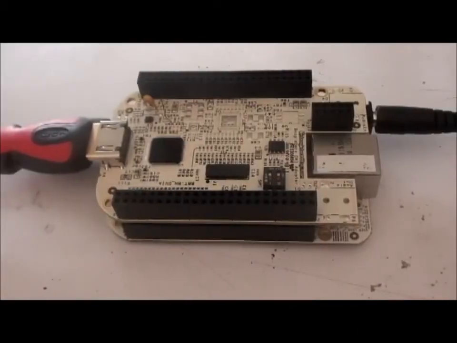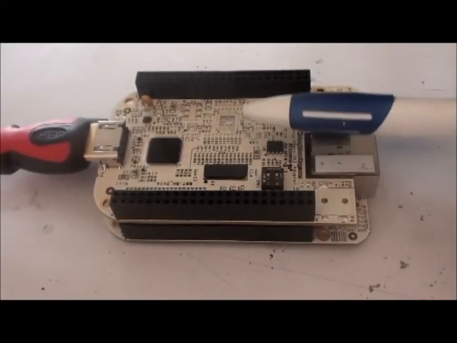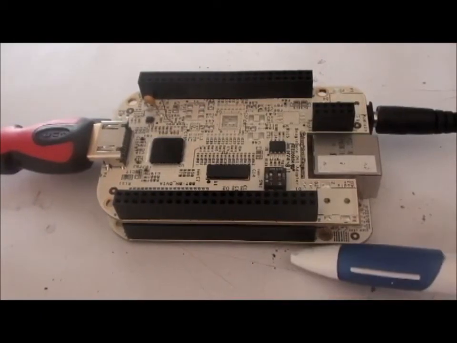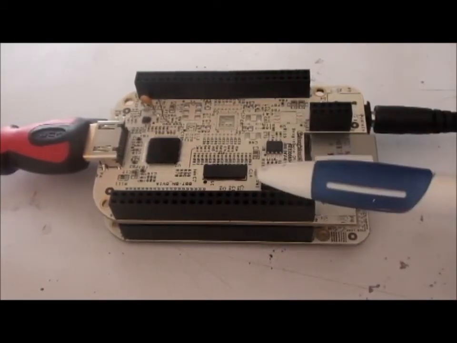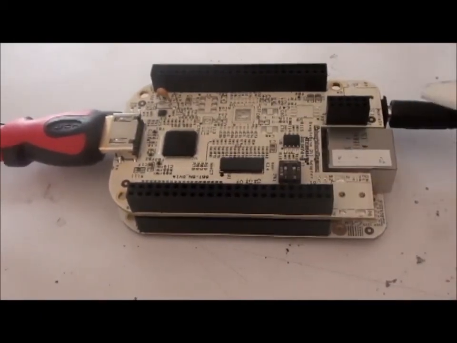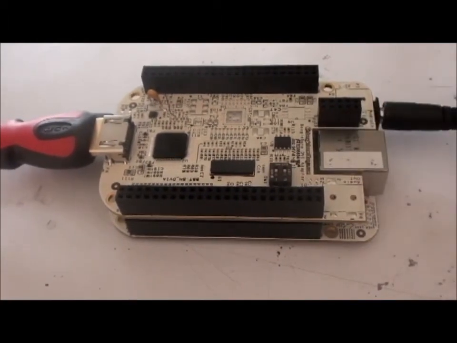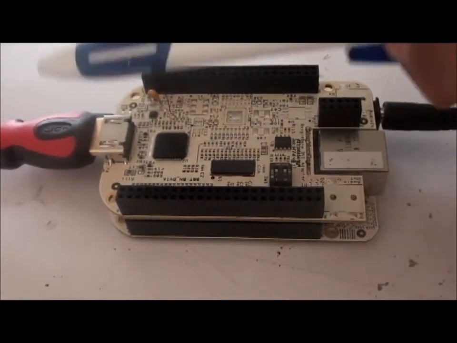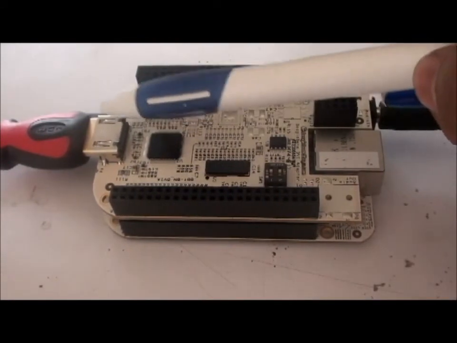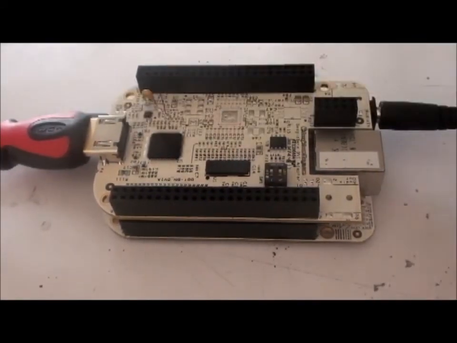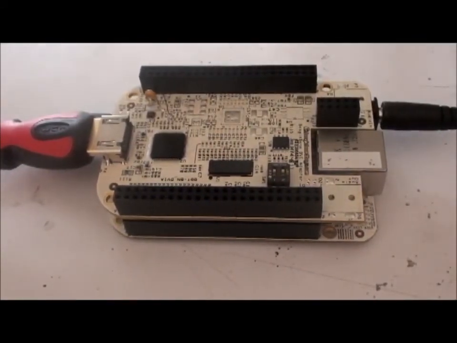Let us check the connections now. Here is the BeagleBone DVI cable with the BeagleBone. So the cable is mounted on top of the BeagleBone, and I am powering up my board through the 5V 1A supply, as well as connecting here an HDMI to DVI cable in order to see the display.